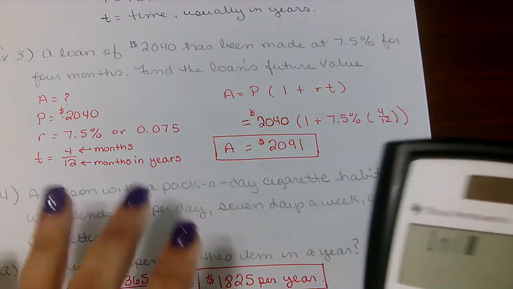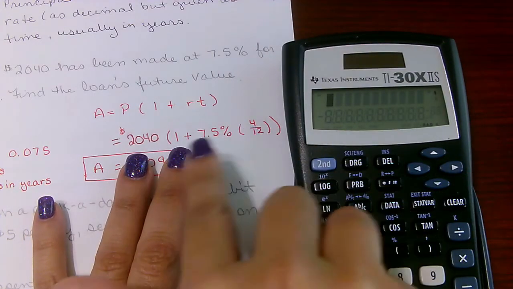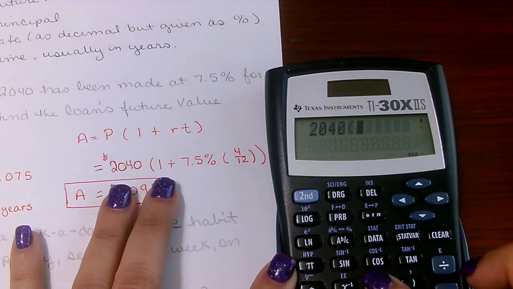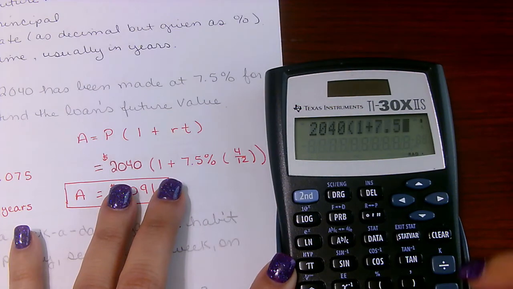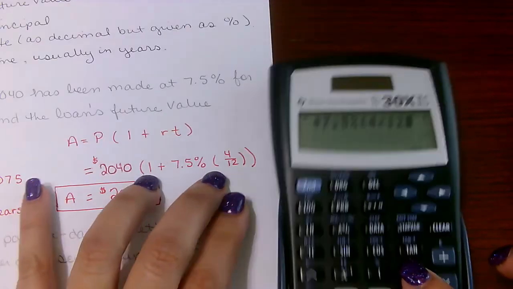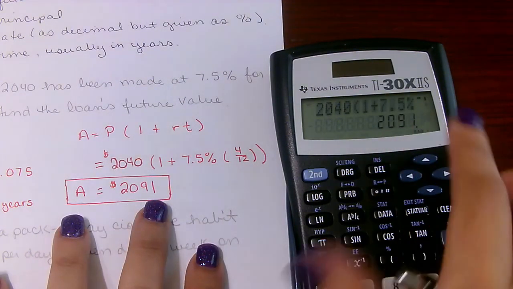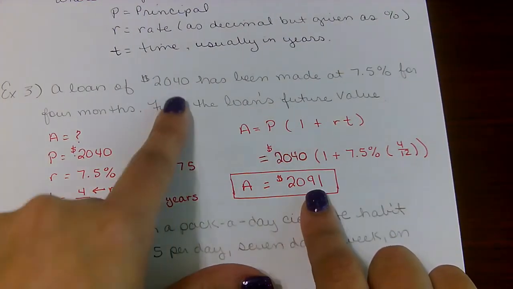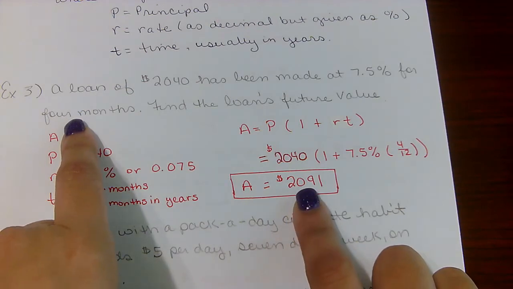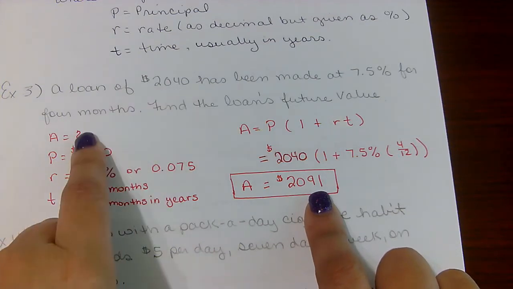All I'm going to do for this one is go ahead and plug it into the calculator like I see it. I would recommend using the parentheses as shown in the calculation itself. So 2040, parentheses, 1 plus 7.5%, parentheses, 4 divided by 12, close parentheses. Make sure to include them also on your calculations. When you press enter, you get $2,091. So what this means is that if you borrow $2,040, at the end of 4 months, you would have paid back a total of $2,091. This means you paid an interest of $51 for those 4 months.